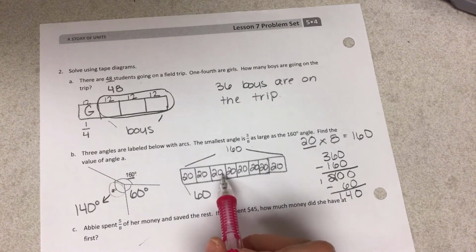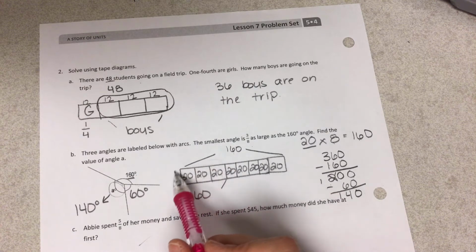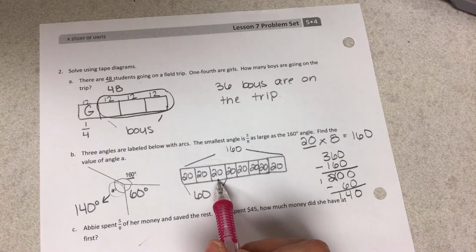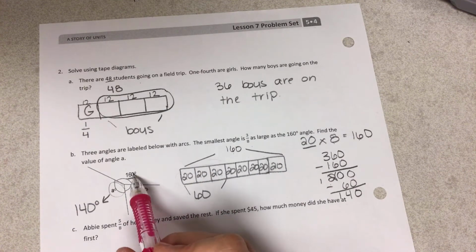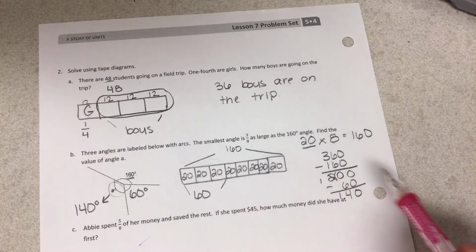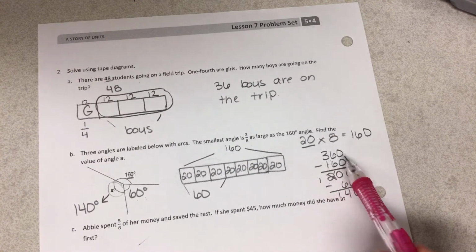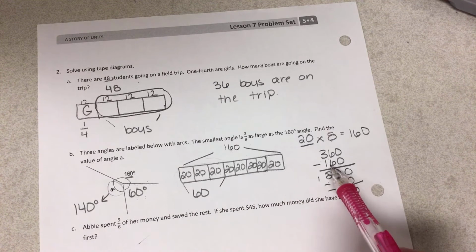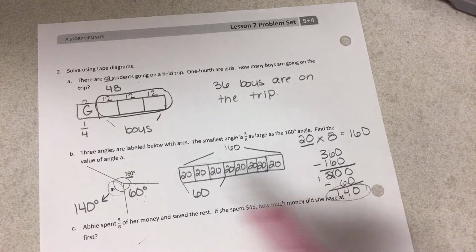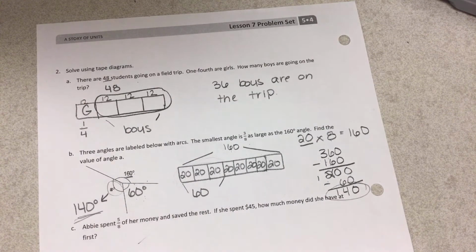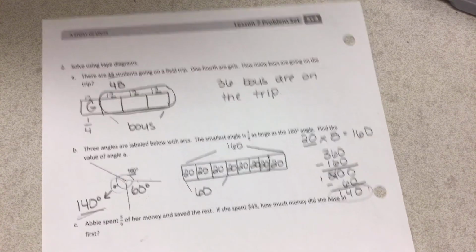And I knew that the smaller one, because it's 3/8 of 160, would equal 60. So then I had 60. I could have added these 2 together and then subtracted it from 360, or what I did was I took 360, I subtracted the 160 that I knew, then I subtracted the 60 that I got, and that's how I got this answer of 140 degrees is what angle A is, okay?